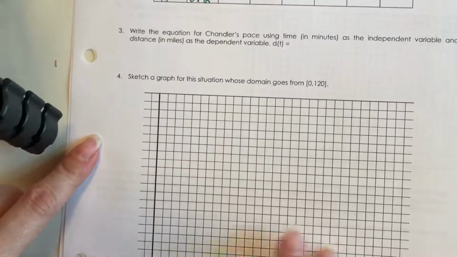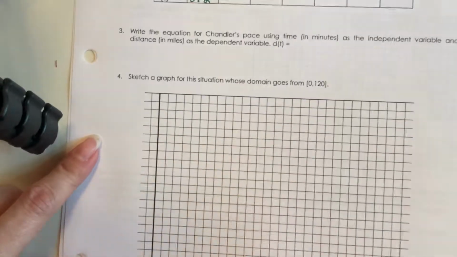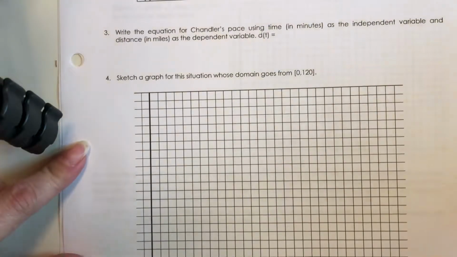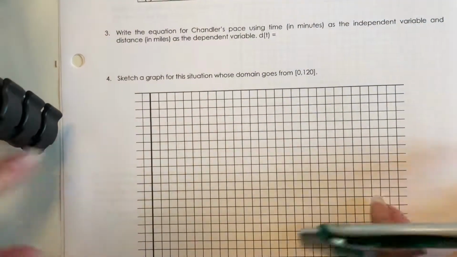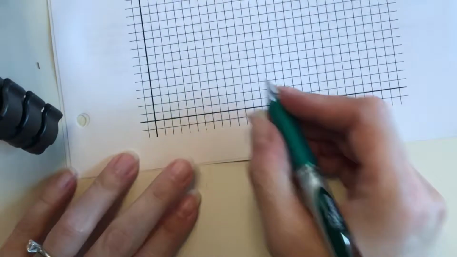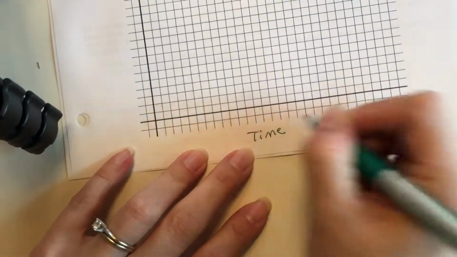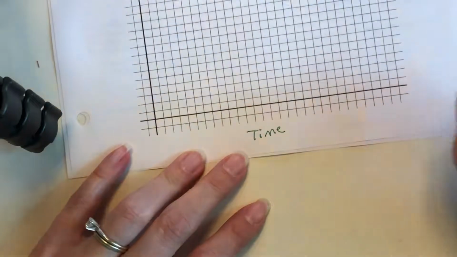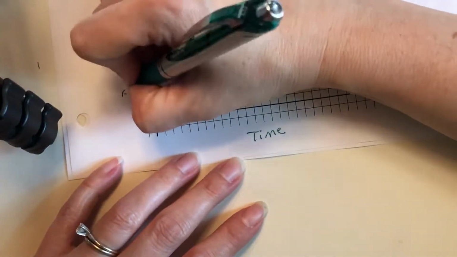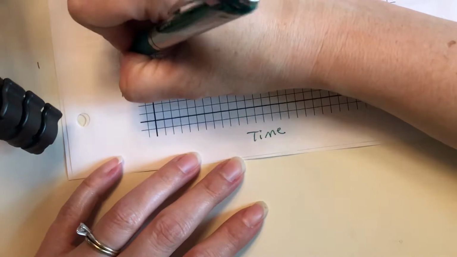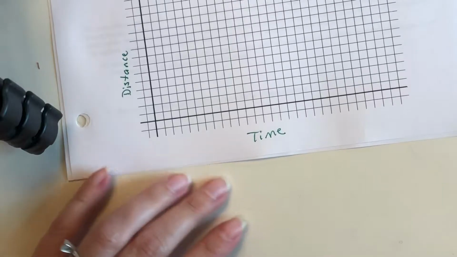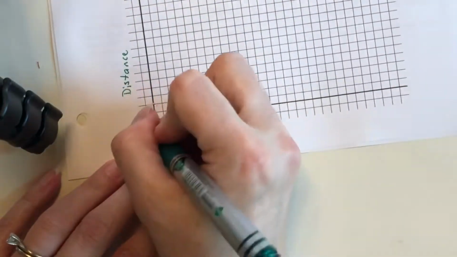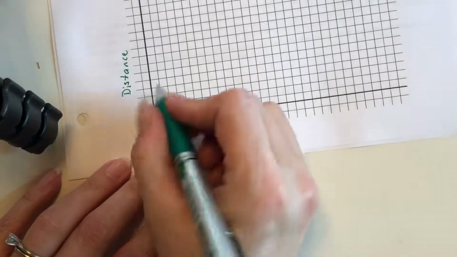Once you've done that, you'll sketch a graph with a domain from 0 to 120. And to help you out with this, for your units, you would of course make sure that you label it. So if we said x is time, and we said y is distance, it will probably work well if you can number your x-axis counting by 5s.